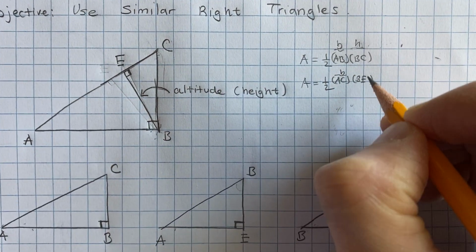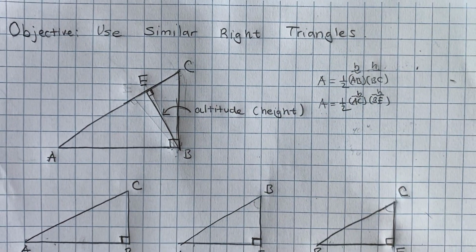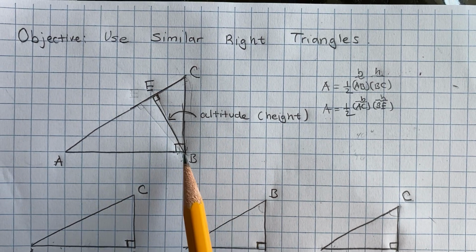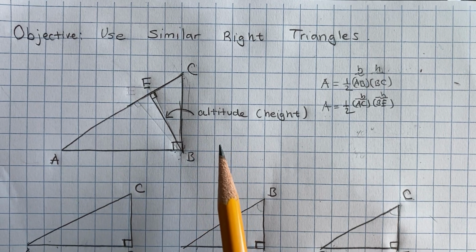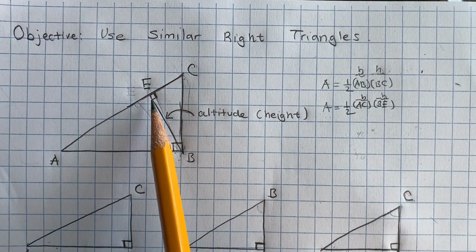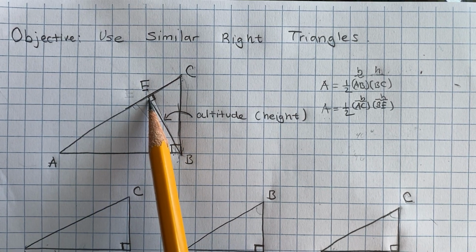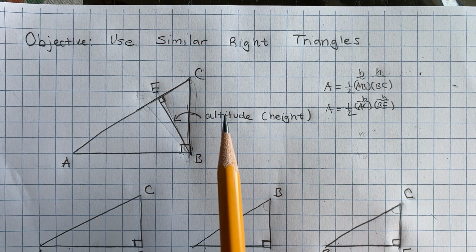And I'm sure if you were to actually have some numbers, you will see that these two answers would be the same. Okay, so there are some questions in your homework that talk about altitude and height. Remember, there are many different ways of drawing the height in a particular triangle, as long as it's the perpendicular distance from one vertex to the opposite side. Okay, so back to what we're talking about today, which is about similar triangles.